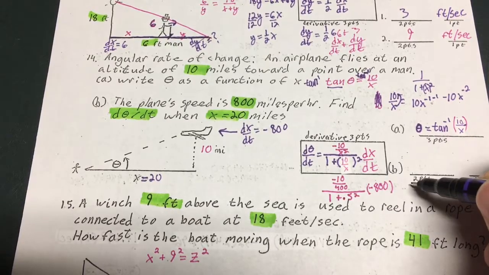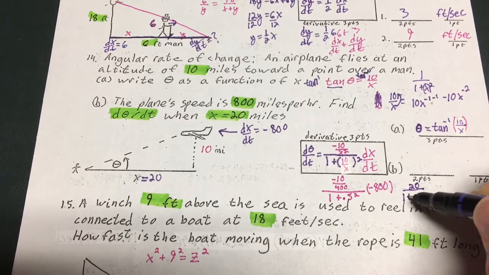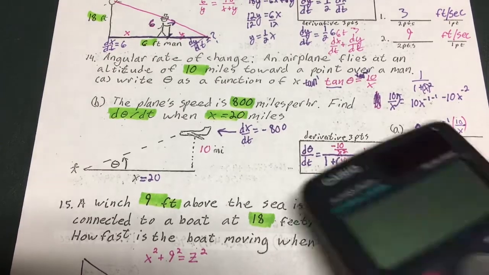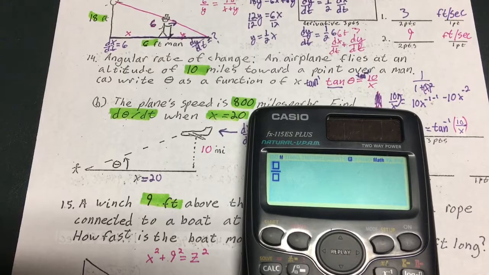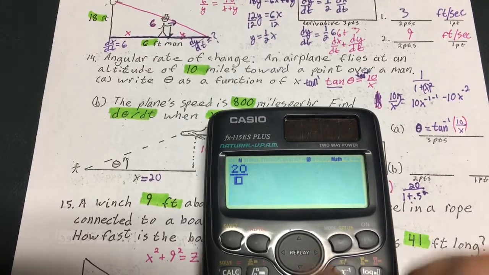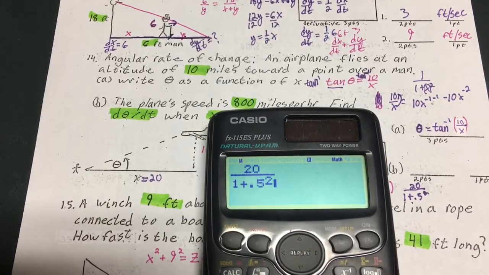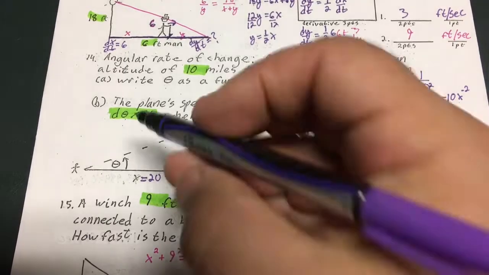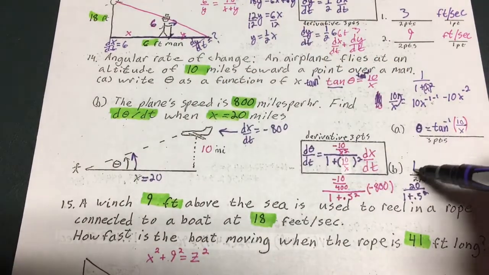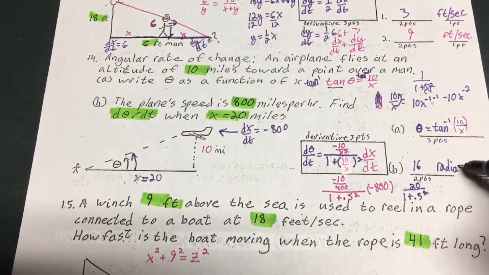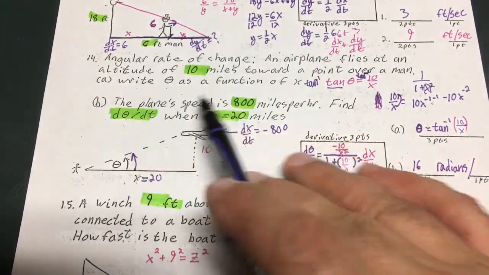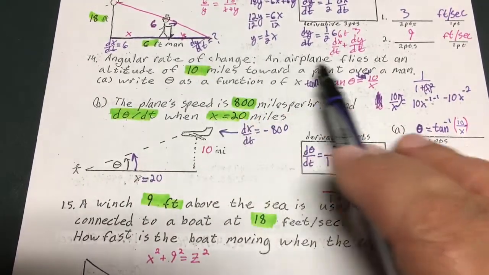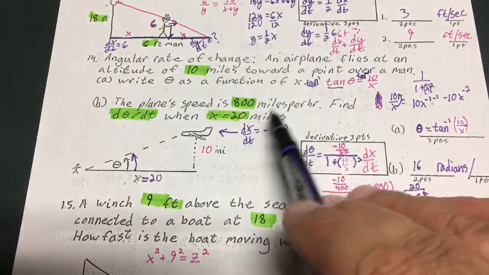So my calculator entry is 2 times 10, which is 20, over 1 plus 0.5 squared, and that's 16. So this angle is going upwards at a rate of 16 radians per... does it tell me anywhere? Per hour.